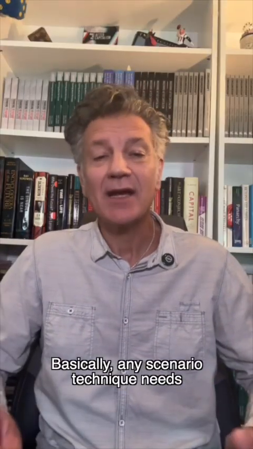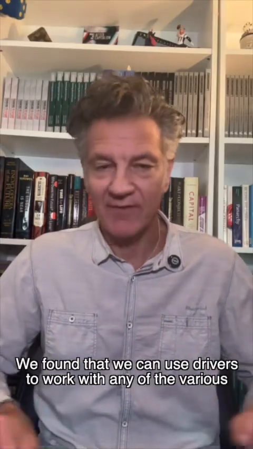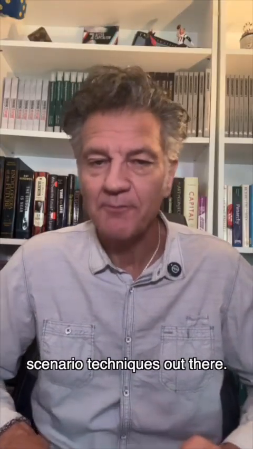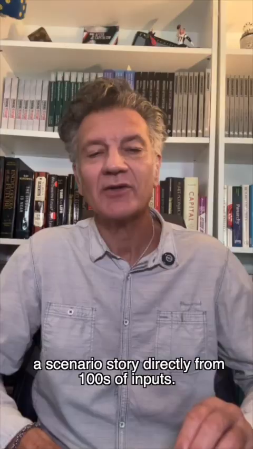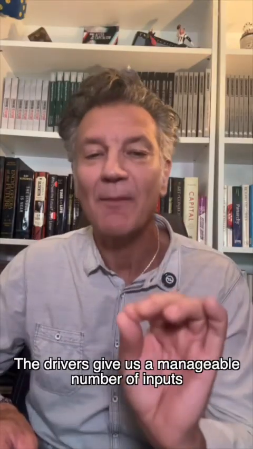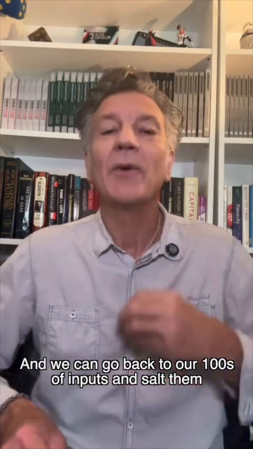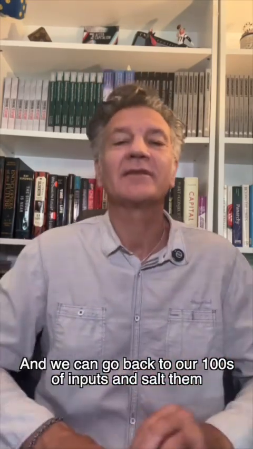Basically, any scenario technique needs data to project from. We found that we can use drivers to work with any of the various scenario techniques out there. Our experience is that it is very difficult to build a scenario story directly from hundreds of inputs. The drivers give us a manageable number of inputs to work with and get started. And we can go back to our hundreds of inputs and salt them in later in the process.